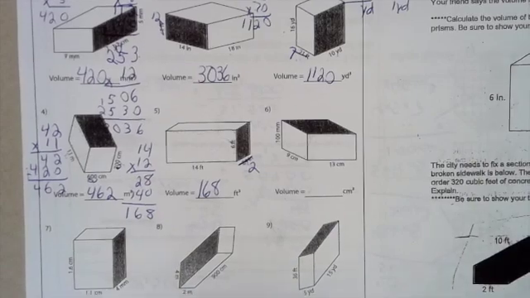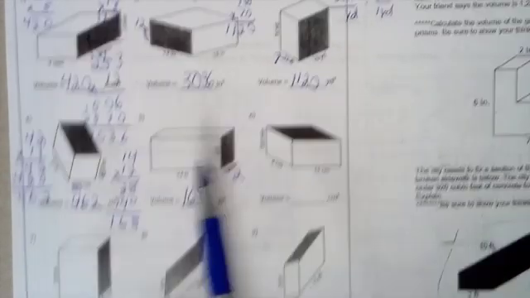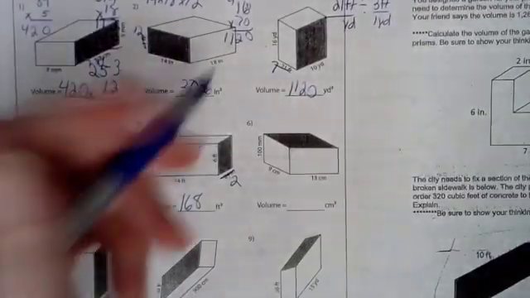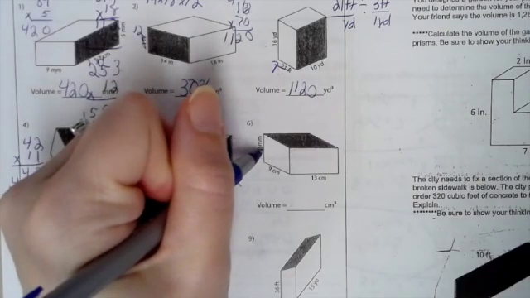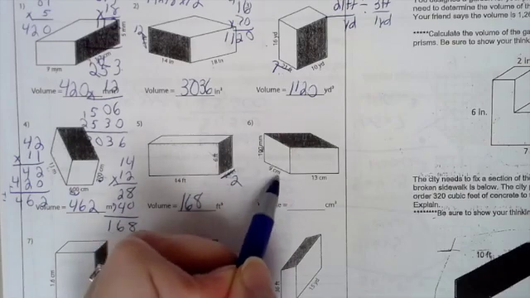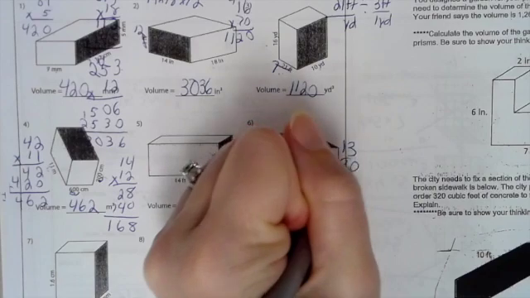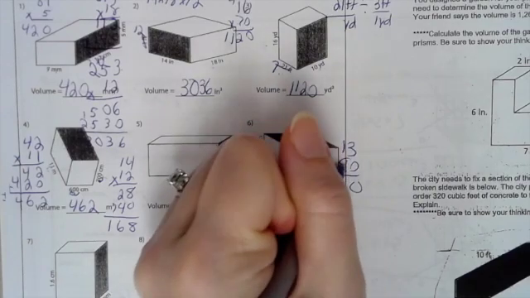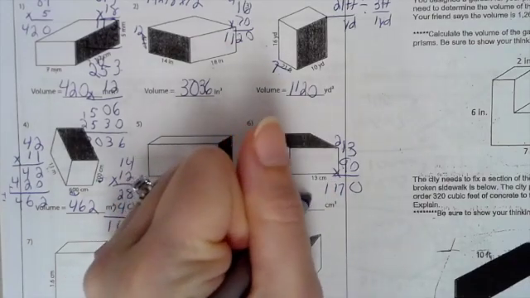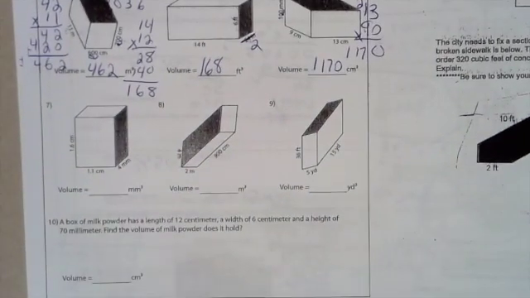All right, now we need to change millimeters to centimeters. So milli to centi is 1 hop to the left. If we move 1 hop to the left, that's 10. So I'll do 9 times 10 first. That's 90 times 13. That's 0. 9 times 3 is 27. 9, 10, 11. 1,170 cubic centimeters.